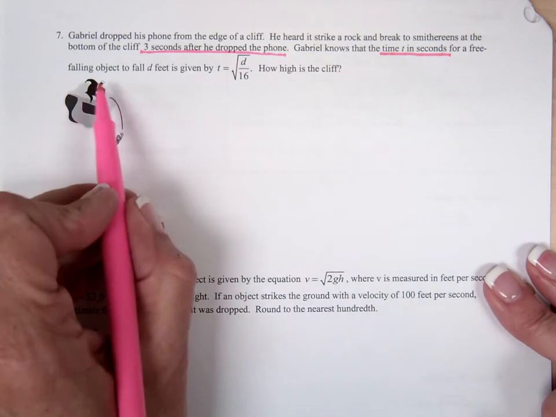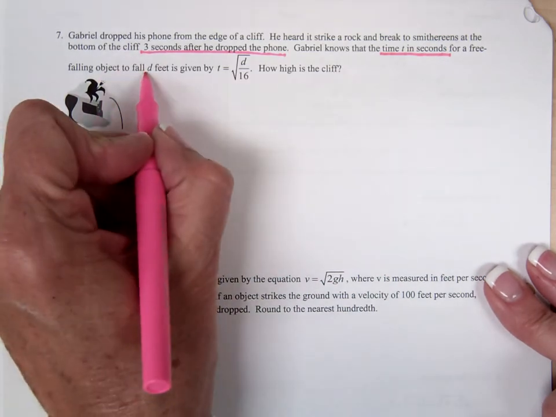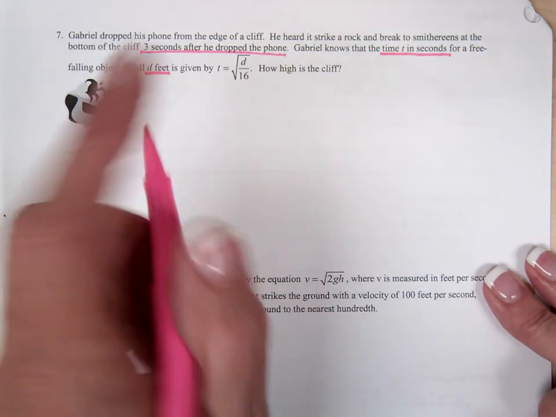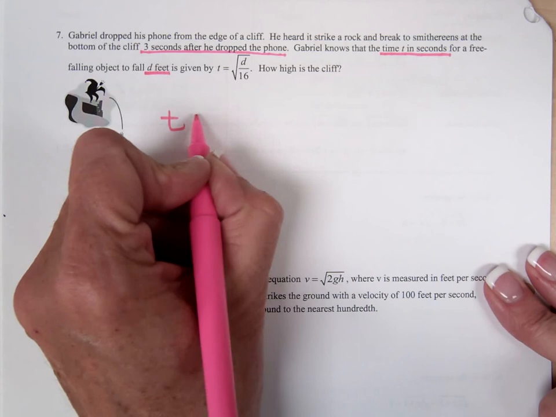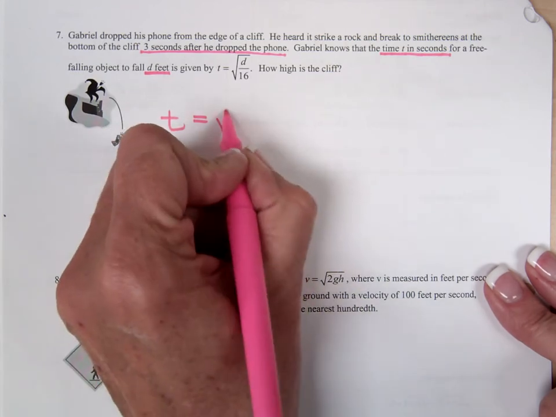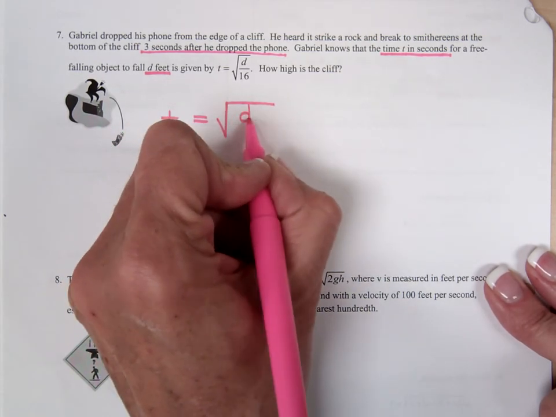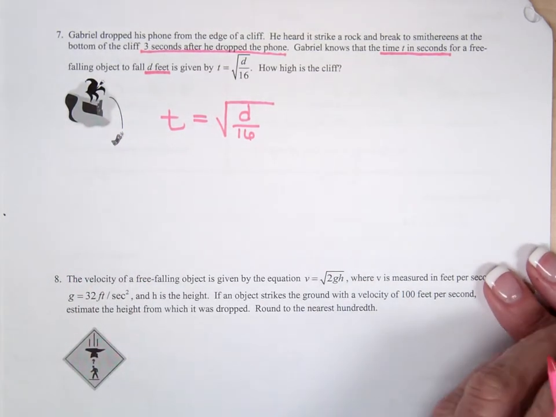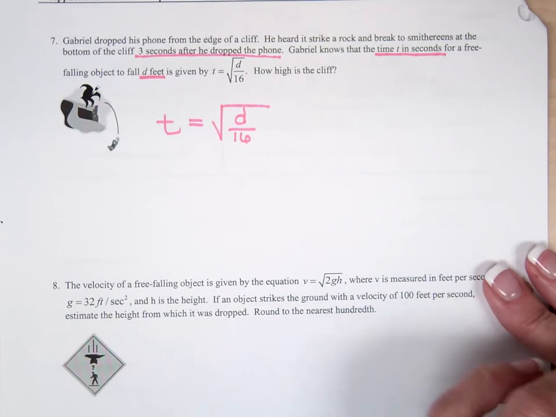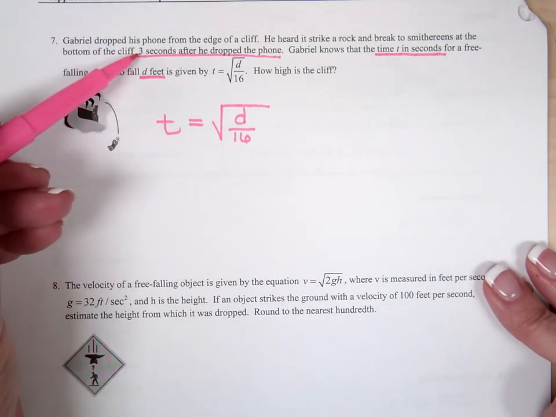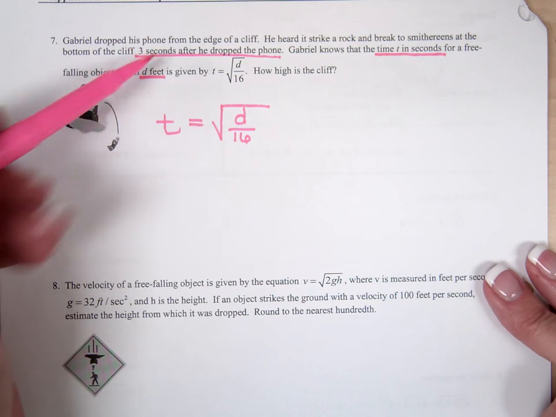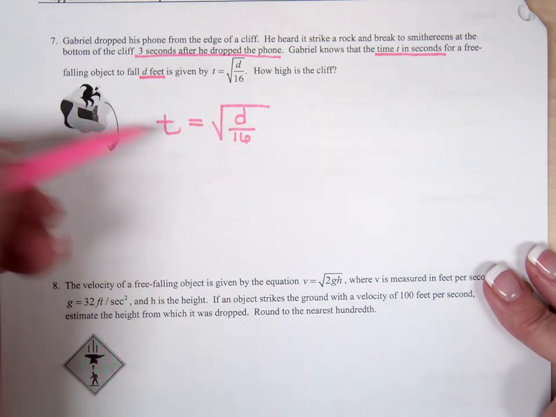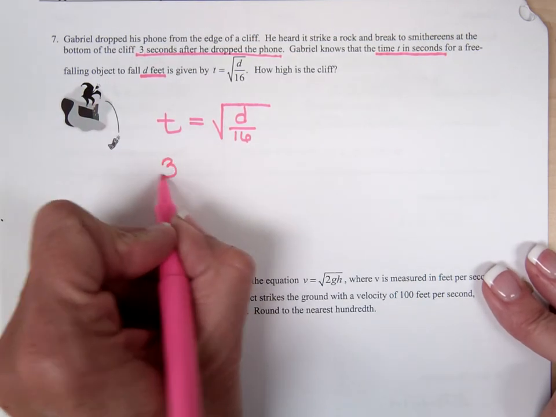For a free-falling object to fall, d in feet, uses this formula. So t is time, d is distance in feet. And notice that's all underneath the radical. So now we have to look at the number we're given. We're only given one number in this problem, and we have to decide, is 3 seconds time or is it distance in feet? It's time, so we put the 3 in place of t.